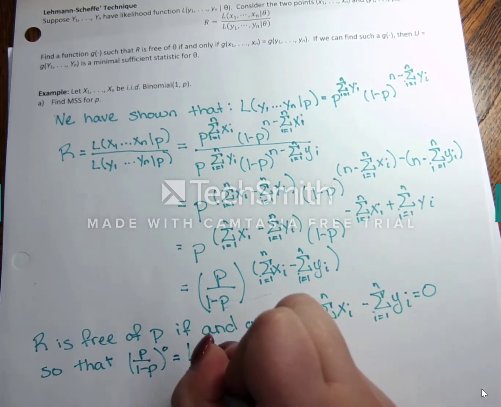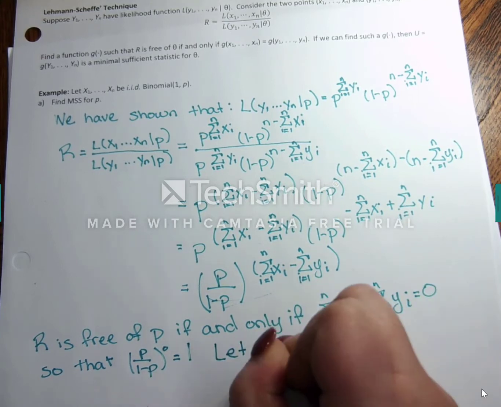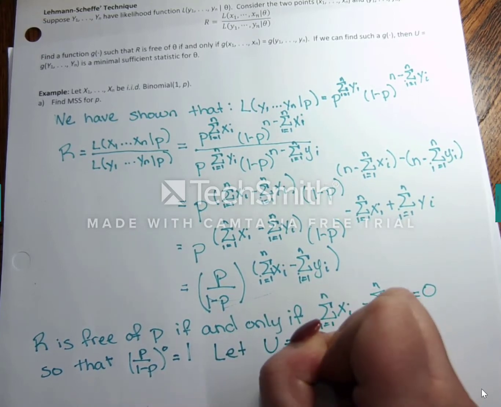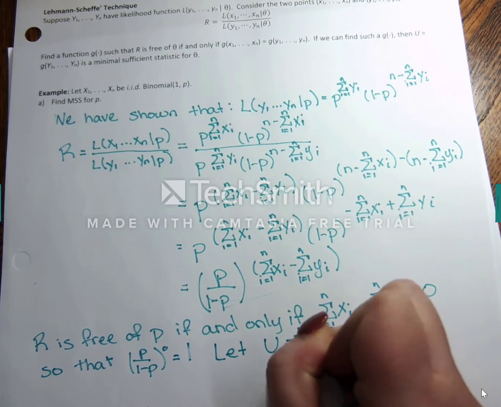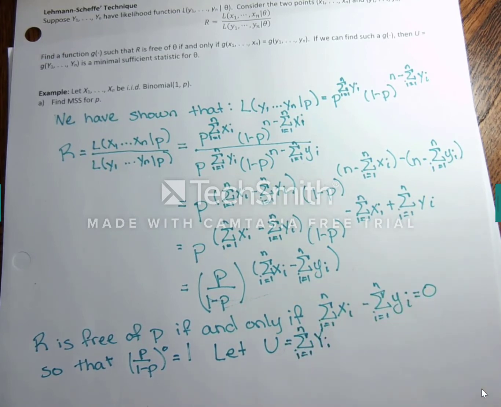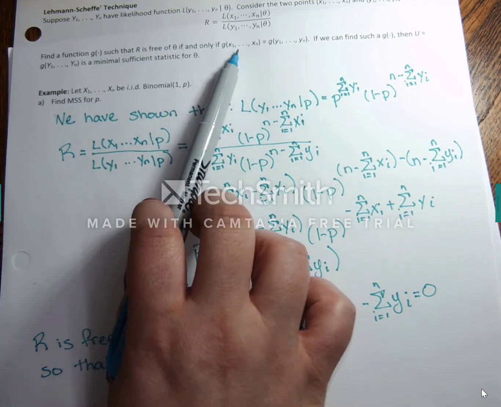So what we're going to do is let U be equal to the sum i equals 1 to n of yi, because that sum is our g.